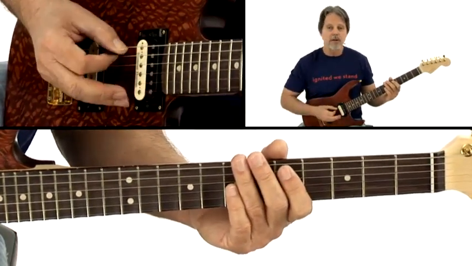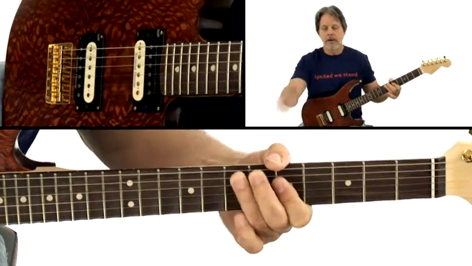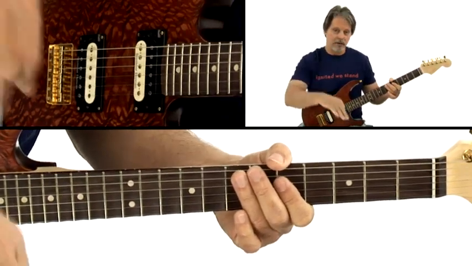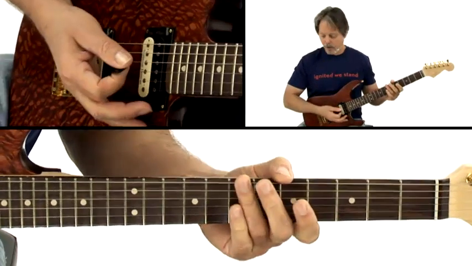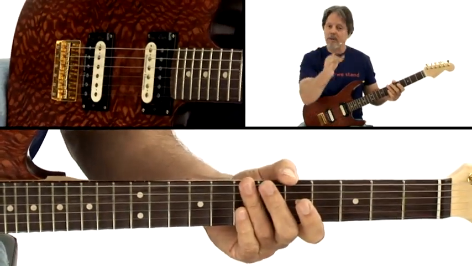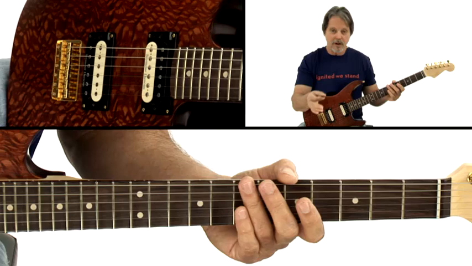Now I do it down the low octave. There's my D7. Here's my A7. I go back to E7. Okay, now I'm ready to add maybe the second chord. E7, D7.